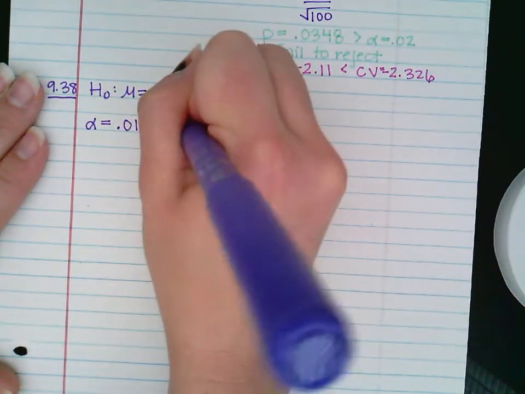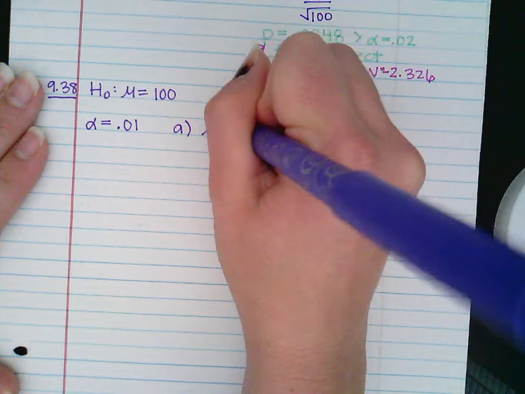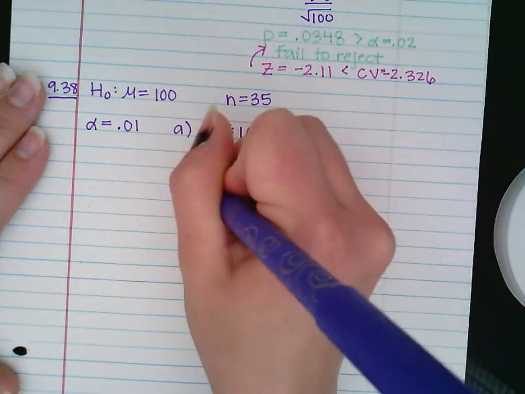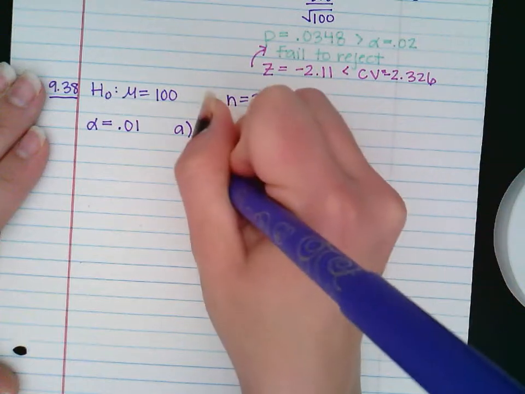And then in part A, it says under this alternative hypothesis, mu is not equal to 100. So in that case, I'm going to have a two-tailed test.